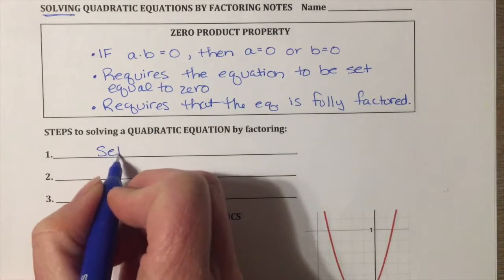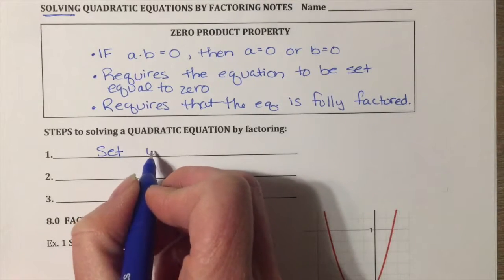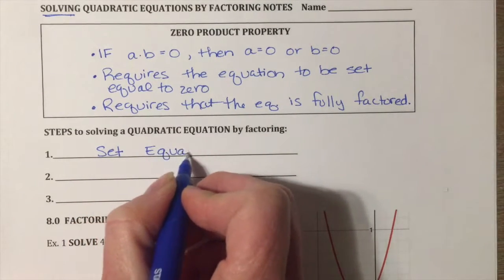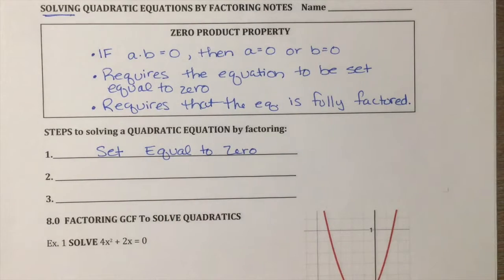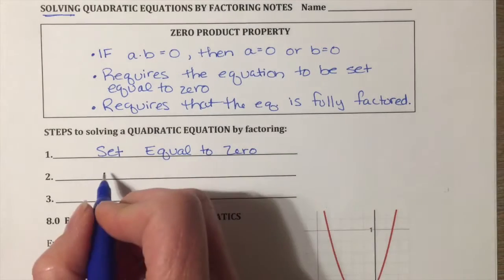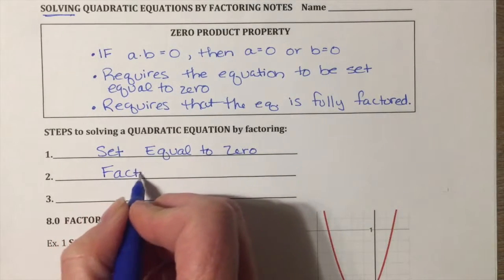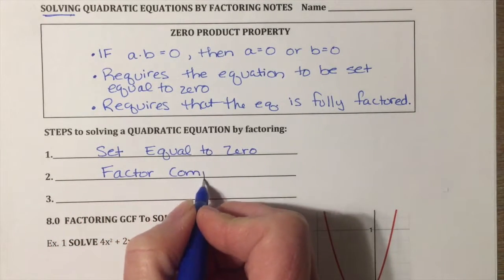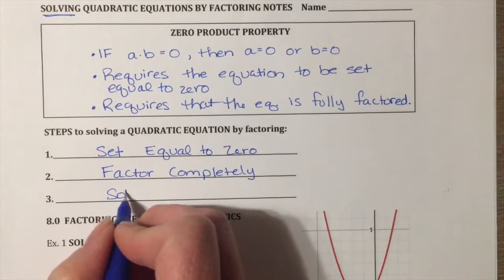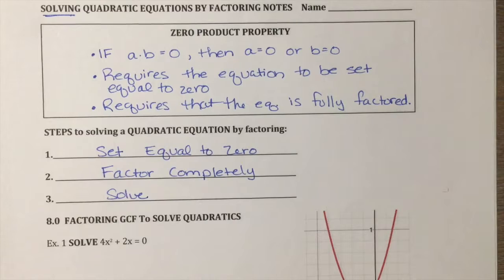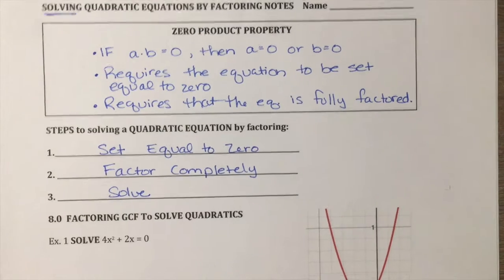The first step is to make sure that you set your equation equal to 0. In the beginning stages, when you do your first few problems and you get them wrong, be sure that you had got your equation equal to 0 before you factored or tried to solve. You also need to make sure that you factor completely. And lastly, you need to be able to solve your equation for x.